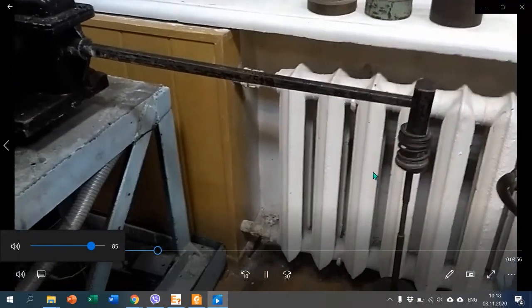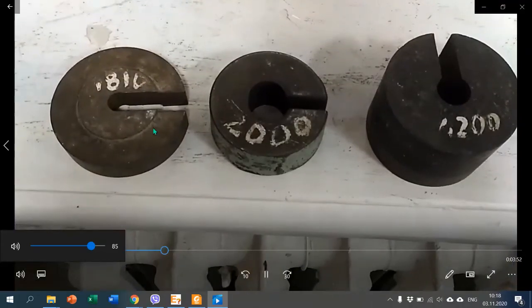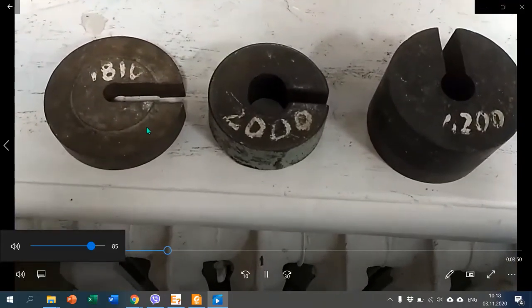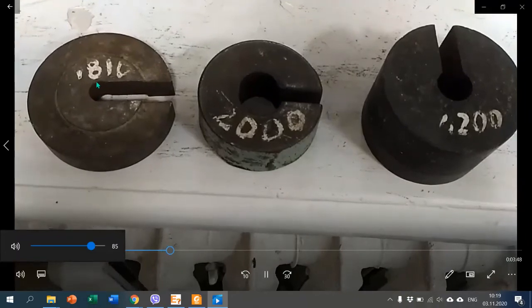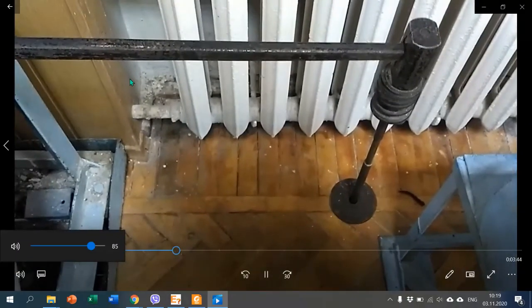First we go without load, after that with different loads, 1,800, 2,000 and 4,000. This is the hanging element.